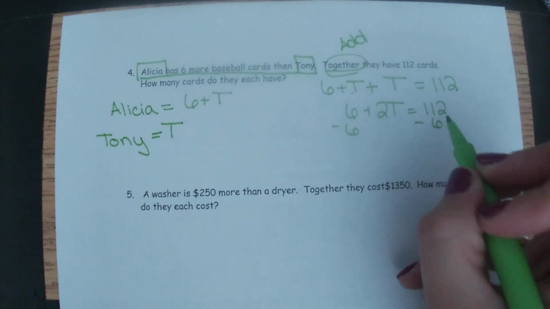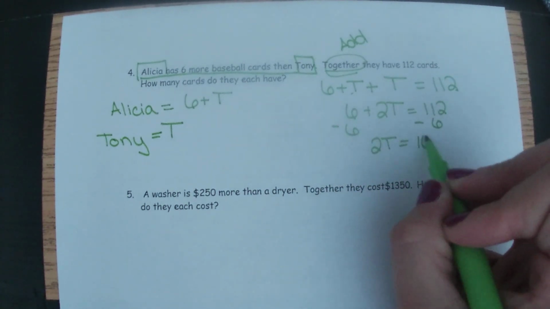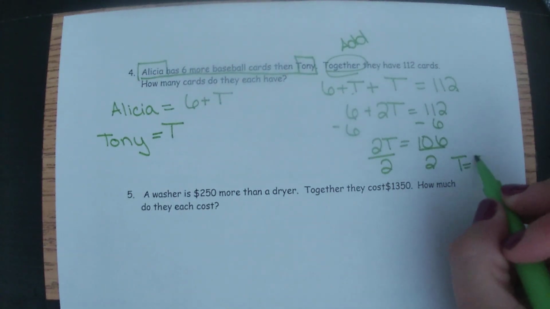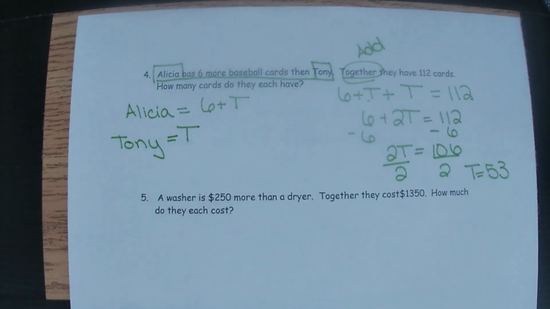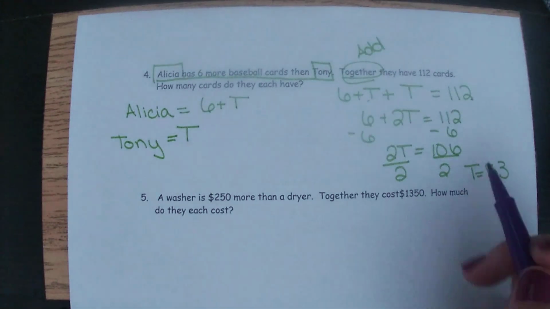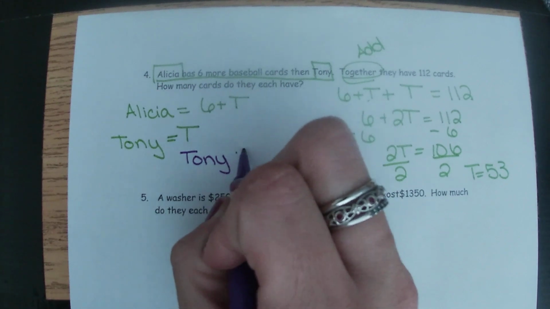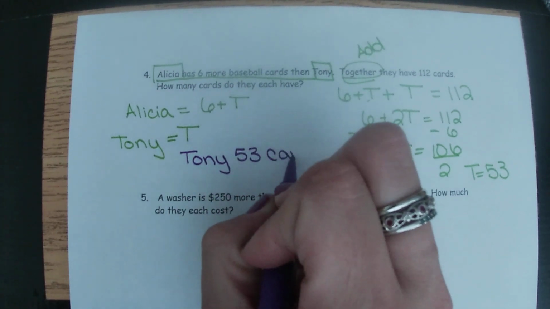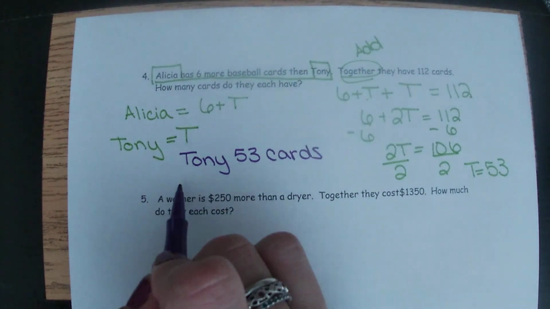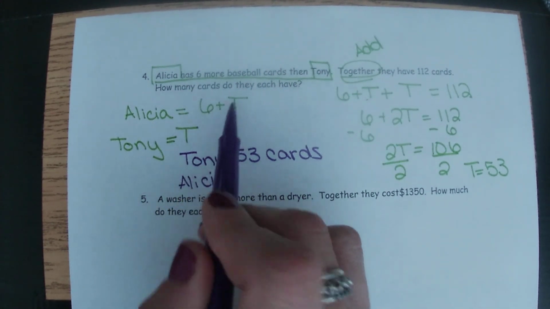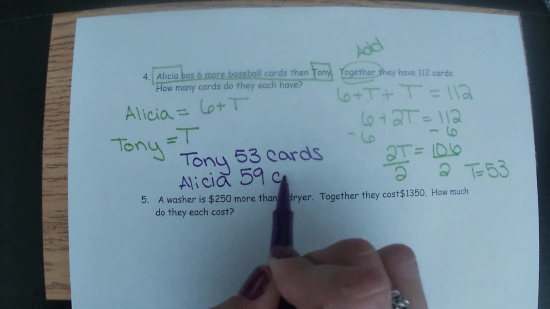Start solving. Divide. Okay, so T equals 53. We know that T is Tony, so Tony has 53 cards, right? Alicia has 6 plus 53, so she's gonna have 59 cards.